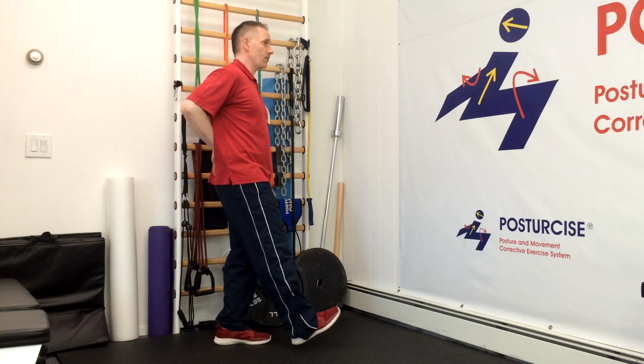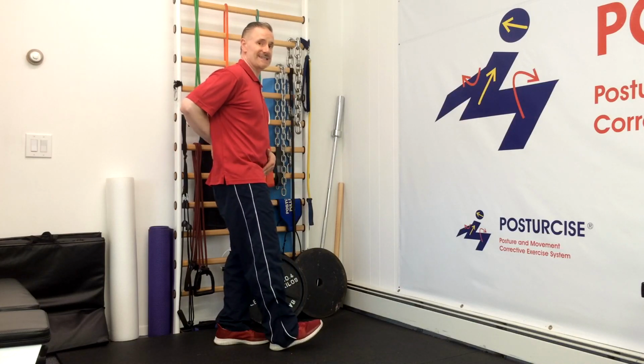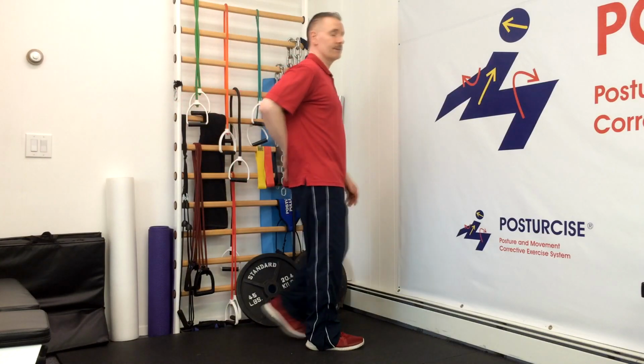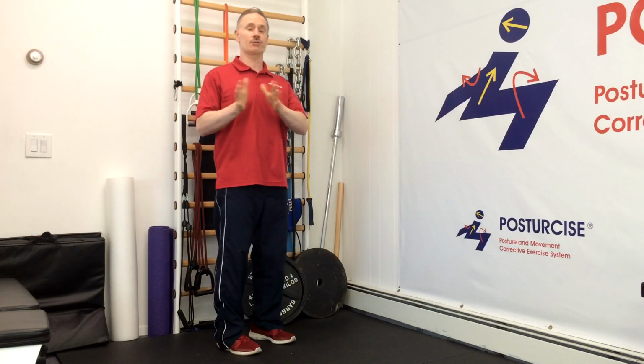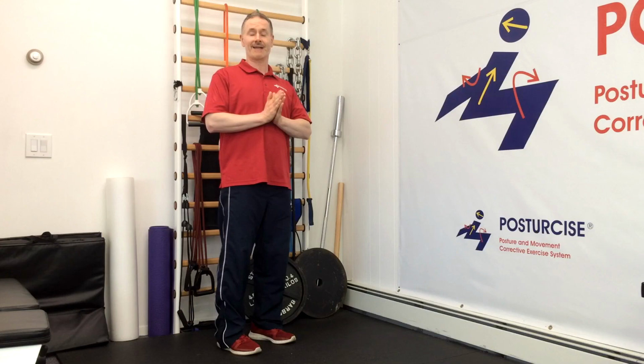Typically, as you step forward, you're going to have a tendency to lose that arch. It's going to decrease. So you want to maintain that arch with each step that moves forward. So that's your second step, paying attention to your pelvic tilt position with either the leg going back or the leg going forward, depending on your unique analysis findings.